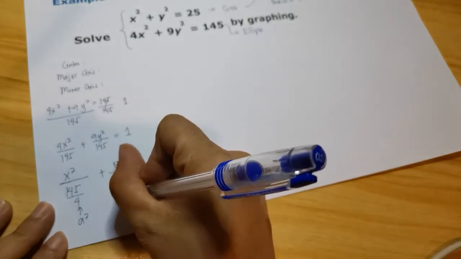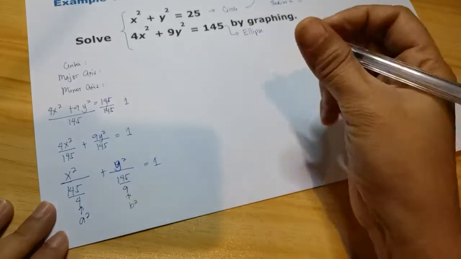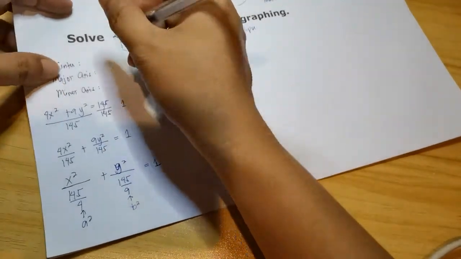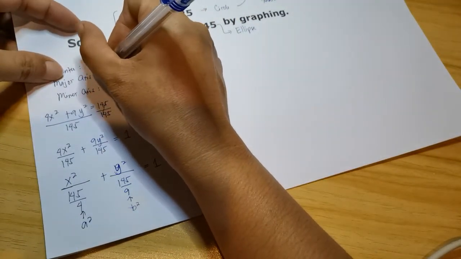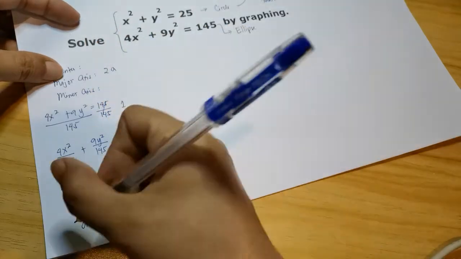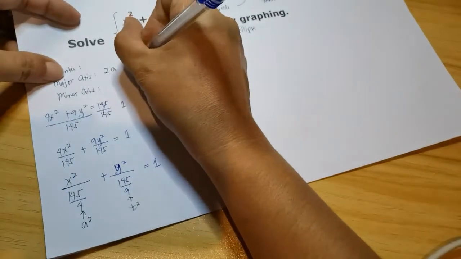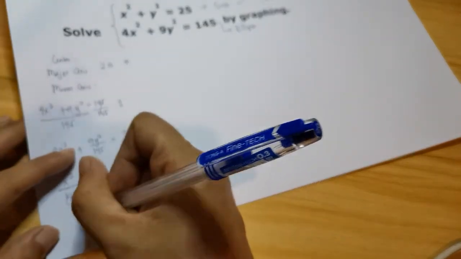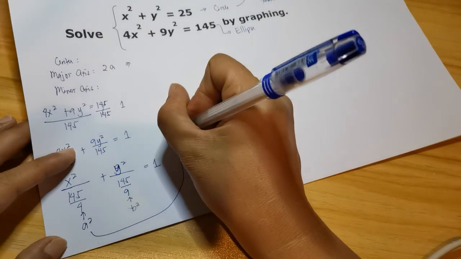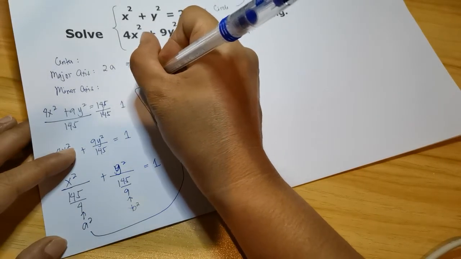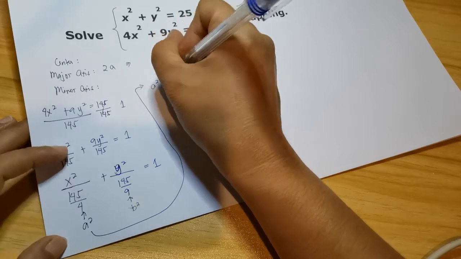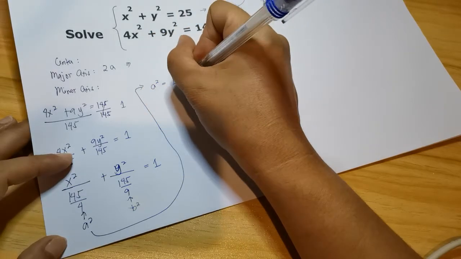Okay. This is our b squared. Ayan. Okay, so in order for us to get the length of our major axis, di ba? Ang length ng major axis natin ay 2a. So kailangan natin ng a. So, ang a squared natin ay 145 over 4.